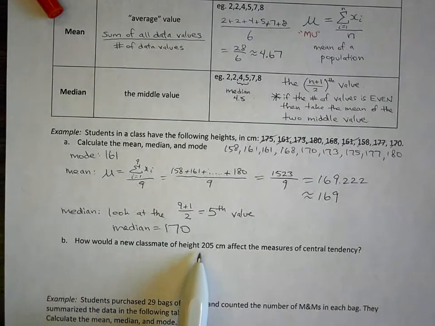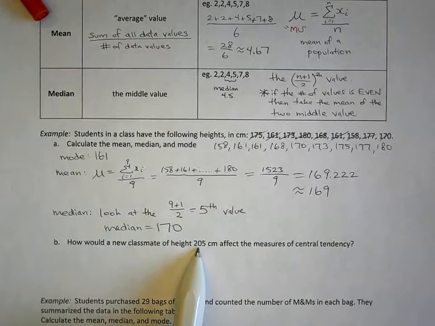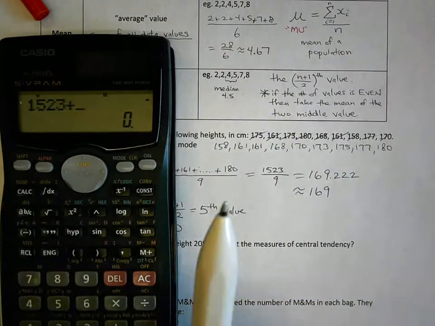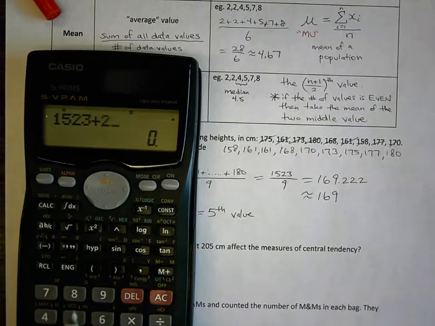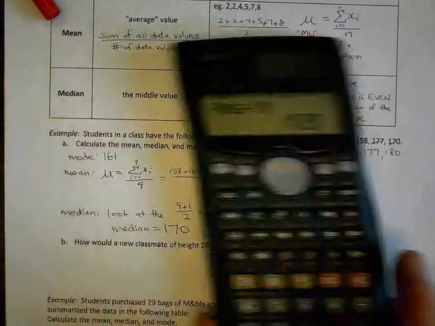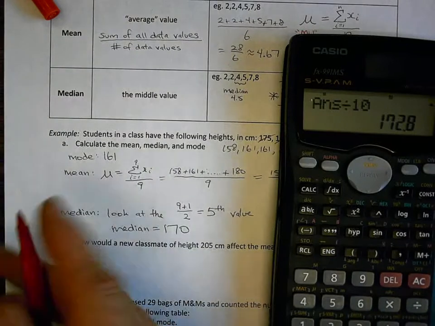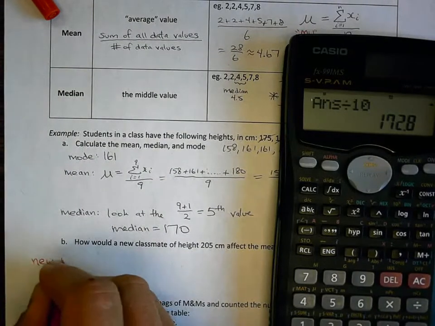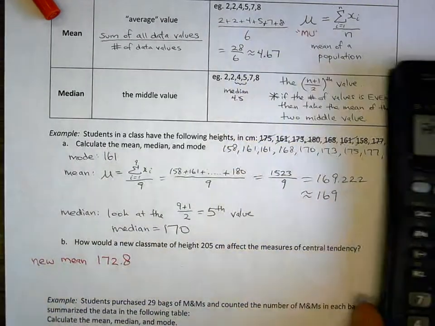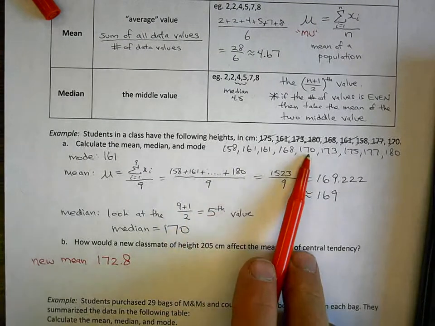How would a new classmate of height 205 affect the measures of central tendency? Whoa, we got an outlier. A very tall person gets added to this class. Okay, what happens to the mean? Well, I would take this number, 1523, add my giant person, 205, and now divide by 10. So my new mean is, sorry, 172.8.